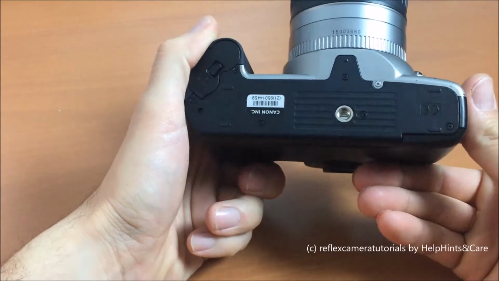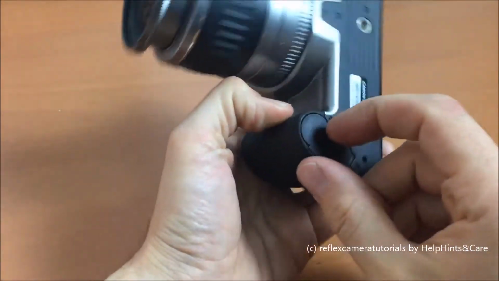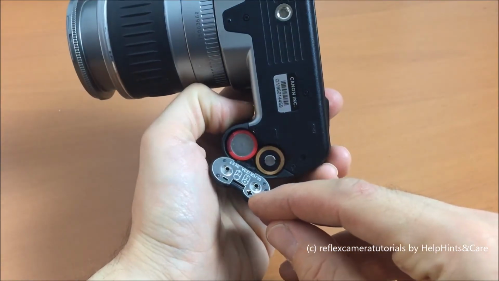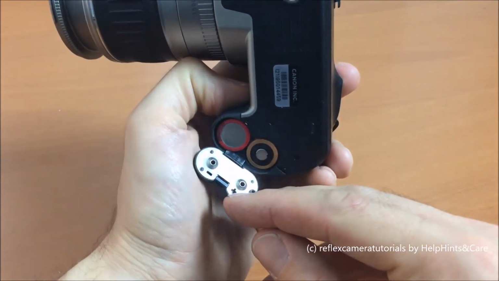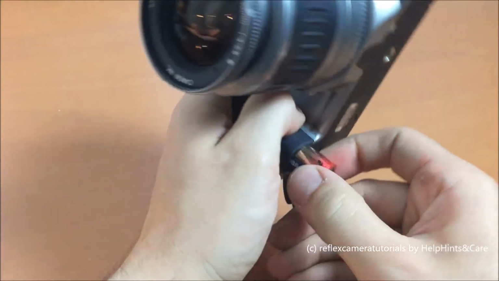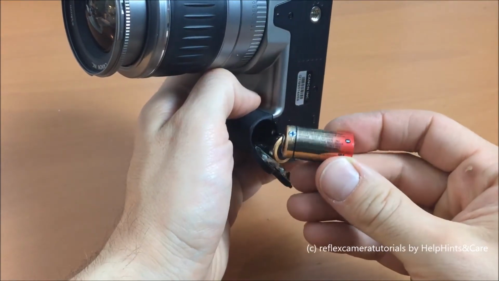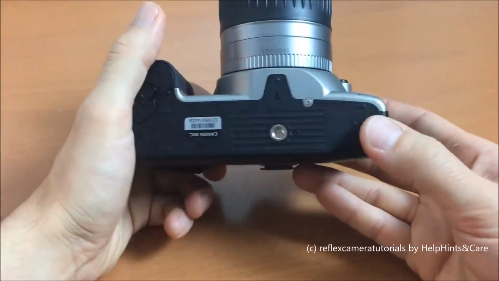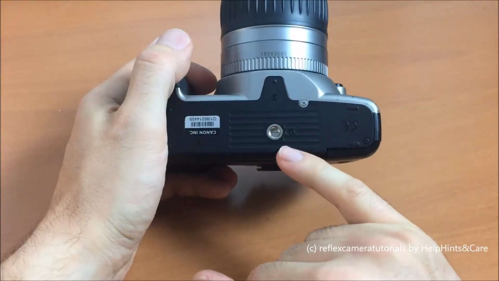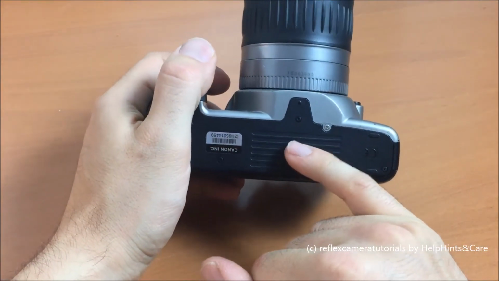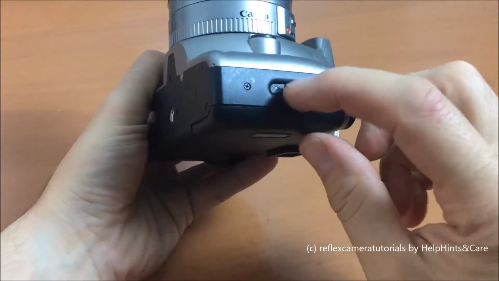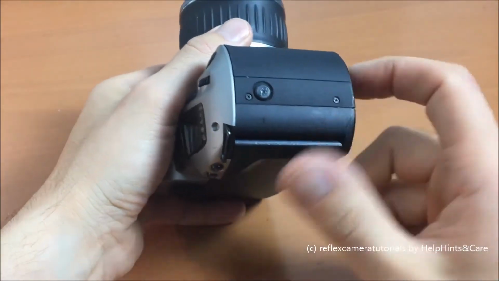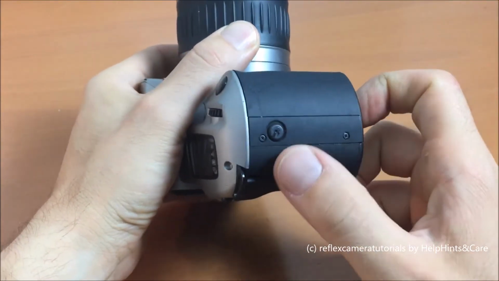We will take a look underneath. We have here the battery compartment with two CR123A batteries. Looks like this. Of course, there are many other brands making wonderful batteries, as I always say. We have here the mounting for the tripod, and we have here the opening for the compartment for the film.